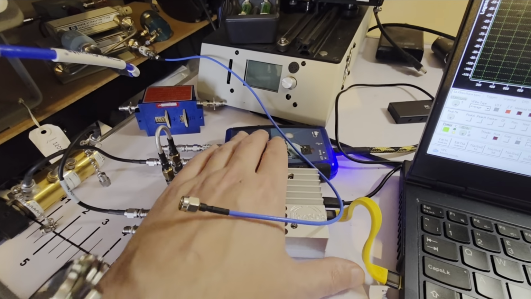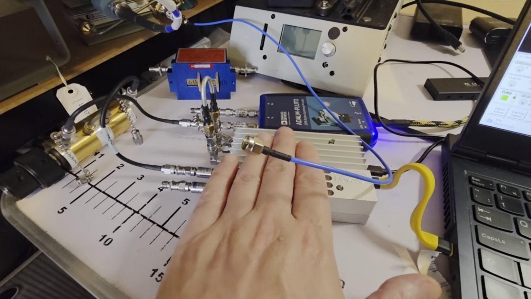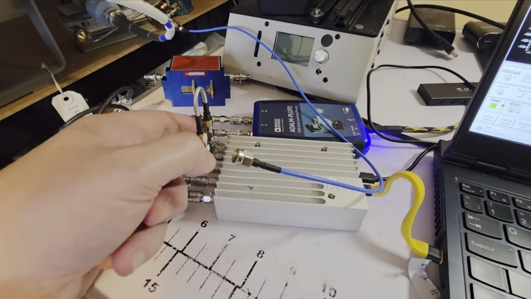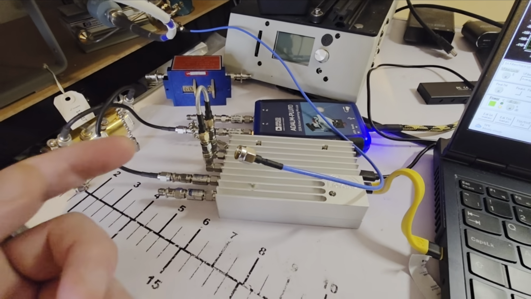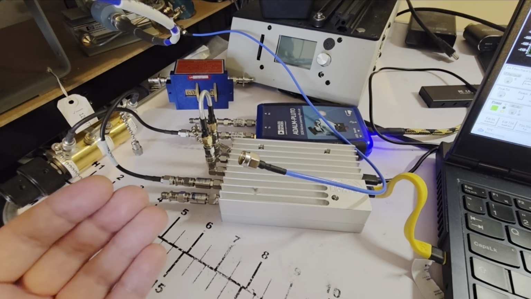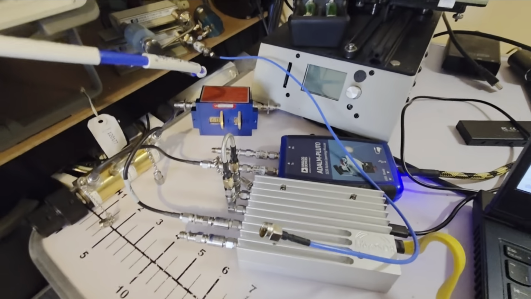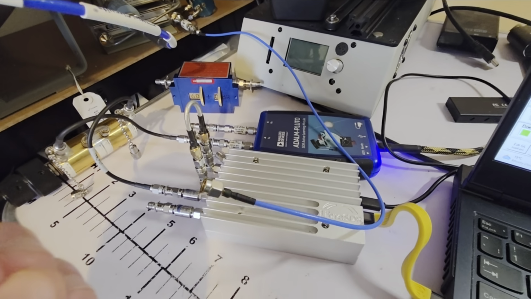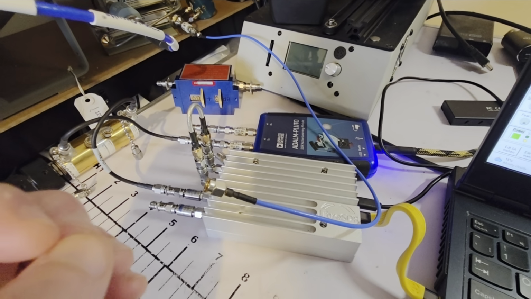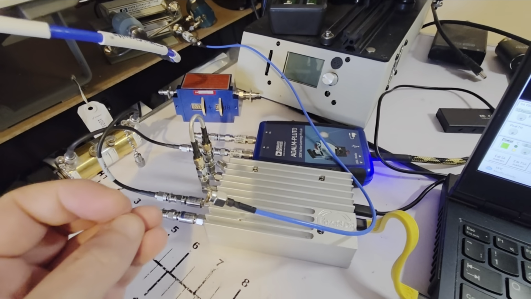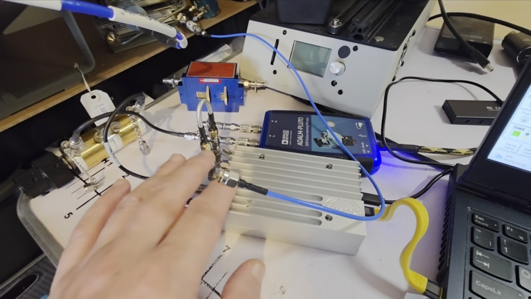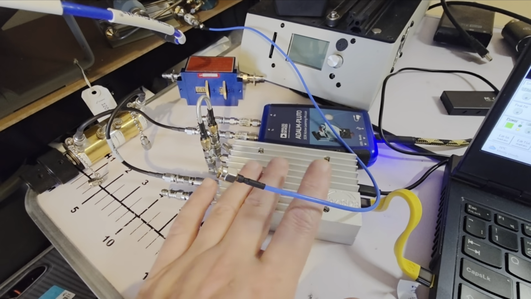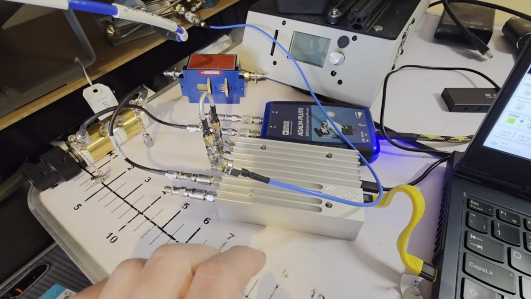So if you use one device with two ports, you can use a transmitter and receiver from different ports, and you win a little bit of dynamic range, like 5 to 10 decibels, depending on the device, because there are several of these.